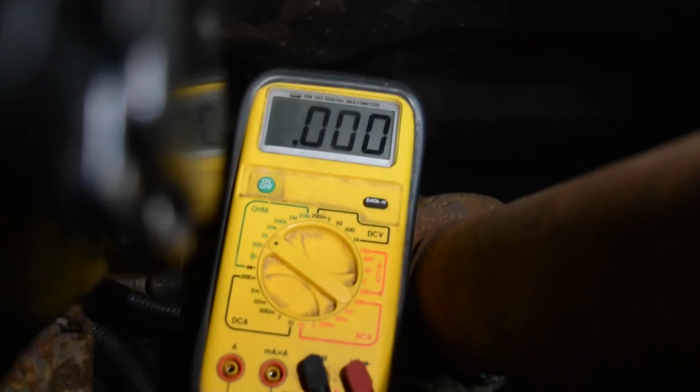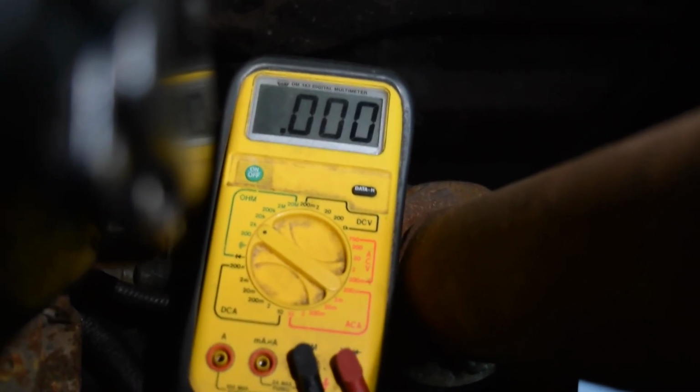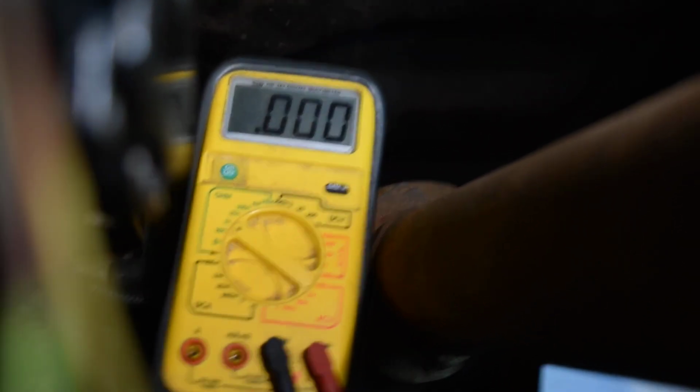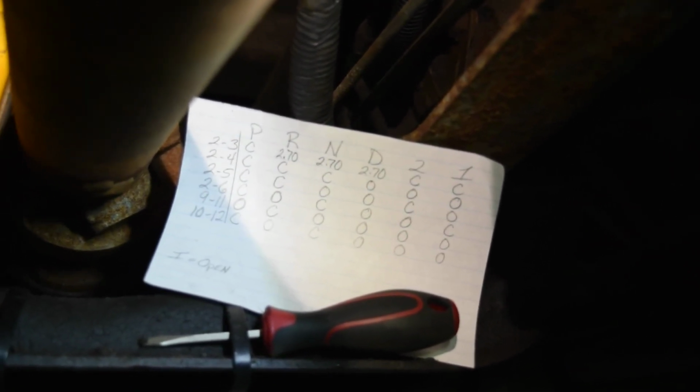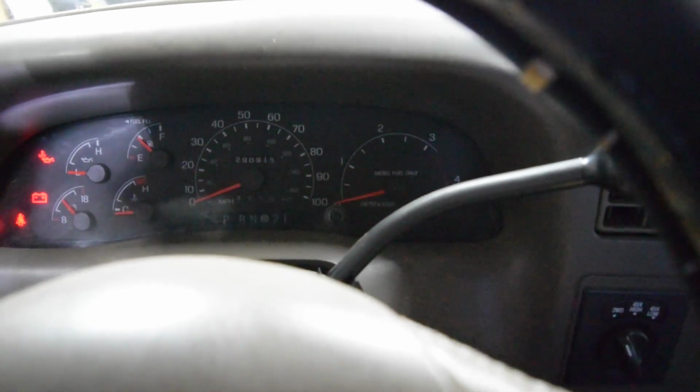So I believe we've got that out of the way. I believe we've solved the problem. I'm going to go through and check everything else on this chart to make sure that I'm getting the readings that I should. But I do believe that we have fixed the problem. And the moment of truth is upon us.